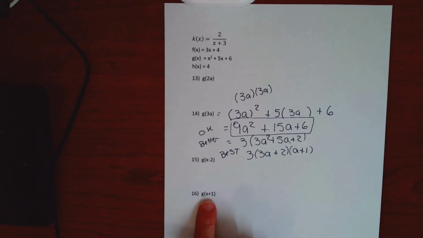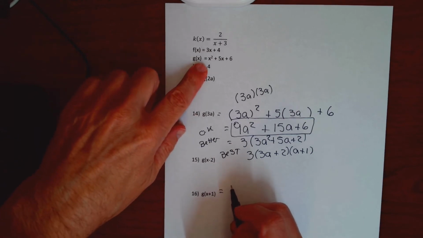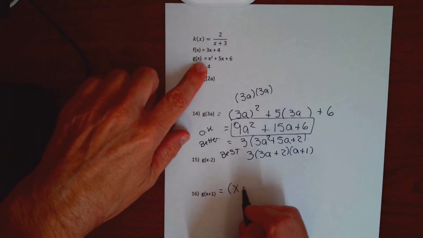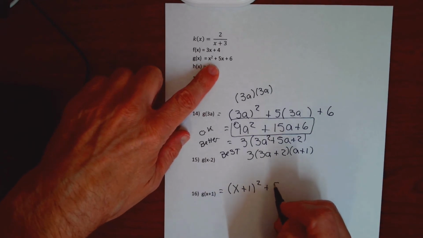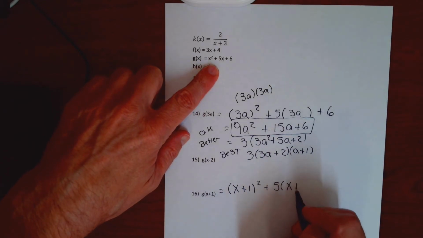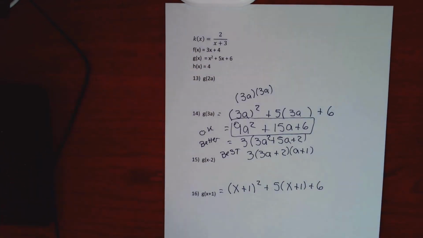For 16, g of x plus 1 is going to be a mess. I'm going to change this x squared to an x plus 1 squared. I'm going to change this plus 5 times x to 5 times x plus 1. And I'm going to change this 6 to plus 6.